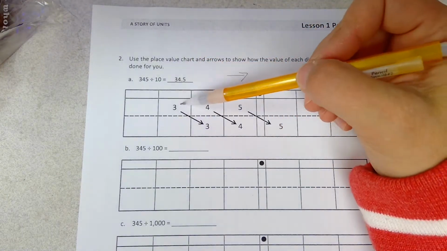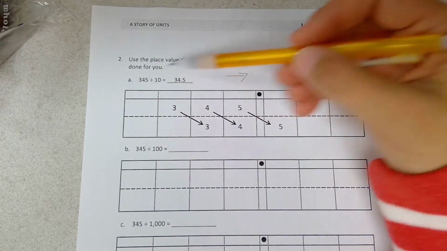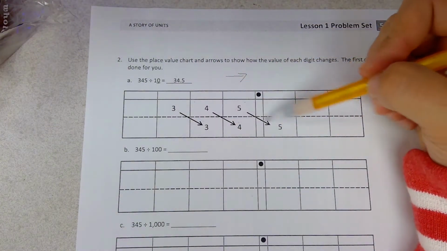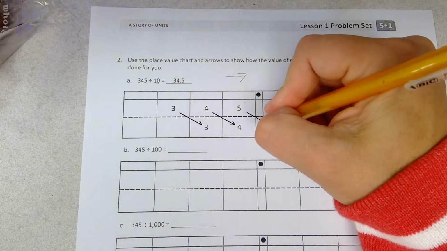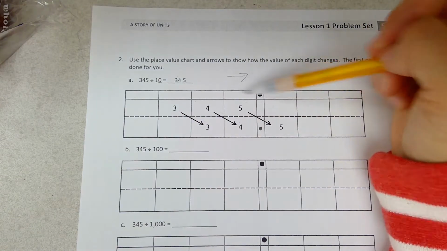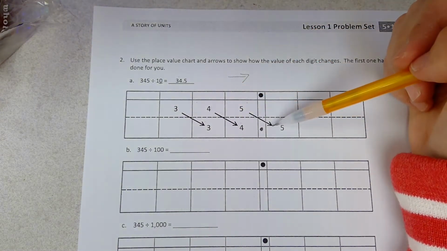So this first one, we have 345. We're dividing it by 10. So I'm going to move it one place value because when I divide by 10, I'm moving it one place value. Now my number, when I started off, was 345, didn't have a decimal. Now because I've divided it, it now has a decimal because the answer is 34 and 5/10, okay?